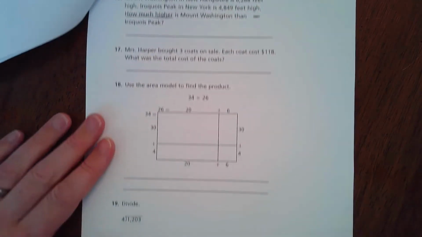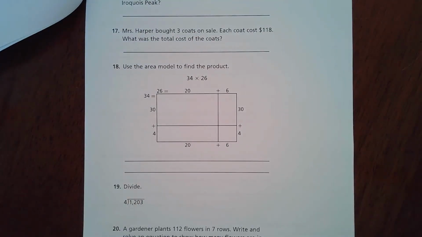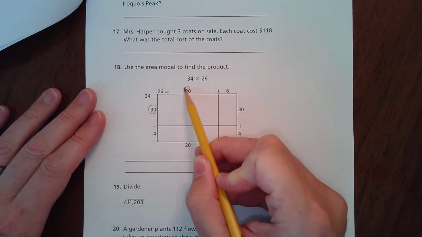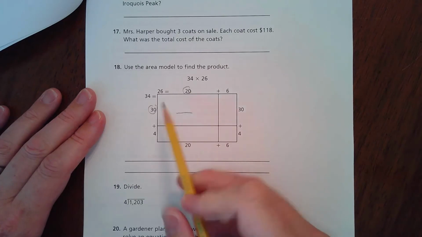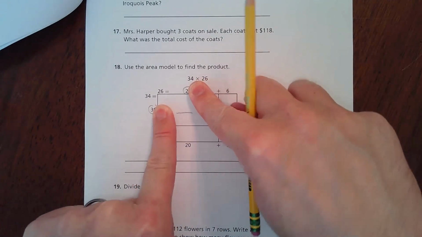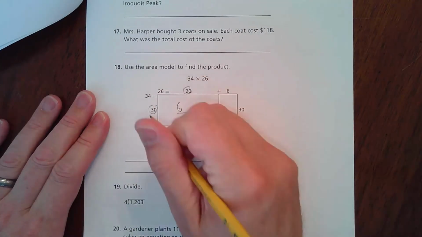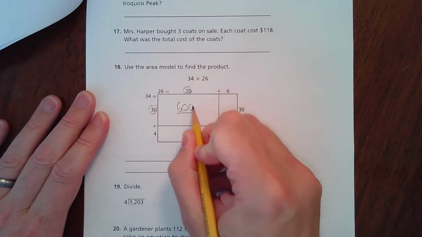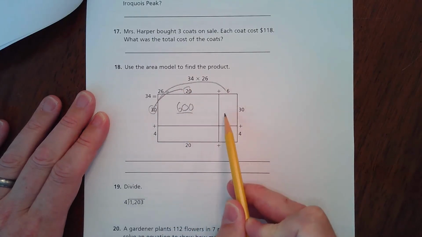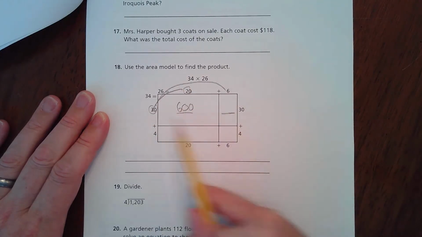And speaking of multiplying, remember these guys, an area model. This is a super one here, super area model. Remember how these work? This number times this number goes in this box. So 30 times 20 is the same as 3 times 2. That's 6, right? Plus the 2 zeros I just hid, 600. And now that's 30 times there, and then 30 times 6 goes in this box. So 3 times 6 plus a 0.